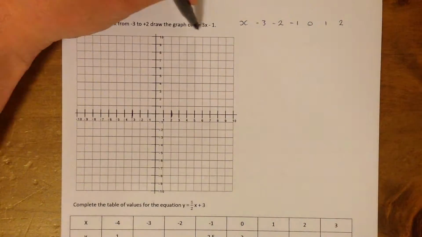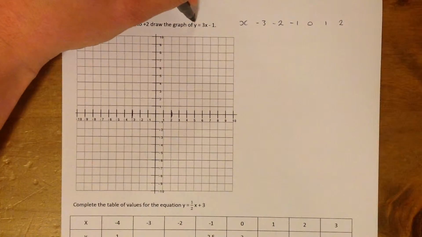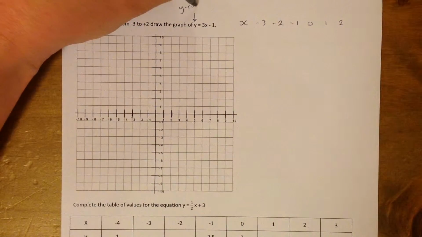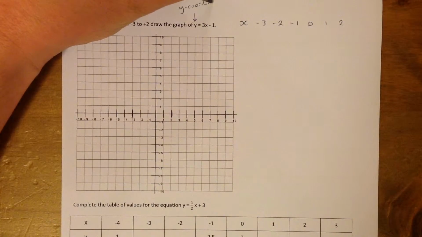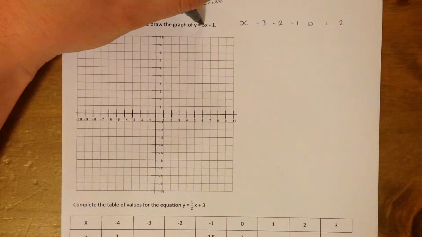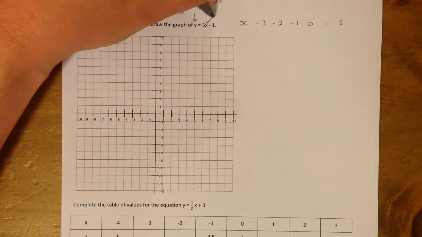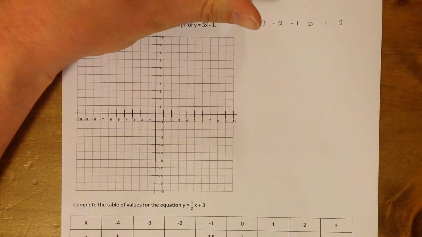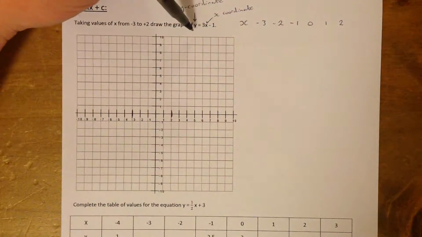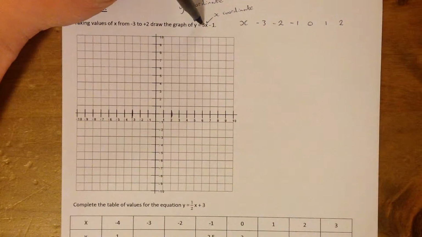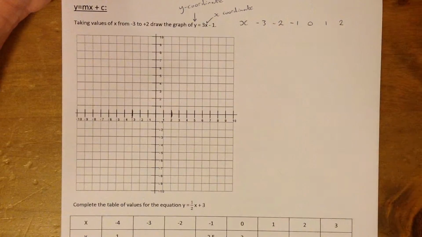Draw the graph of y. Whenever we see letters in a graph question, what we're actually referring to is the coordinates. So when we say y, we mean the y coordinate. Let's say that again: the y coordinate is equal to 3 lots of the x coordinate, minus 1. So we've got a rule there. If you want to know the y coordinate, so you've got a pair of points that you can plot, it's equal to 3 lots of whatever the x coordinate was, subtract 1.